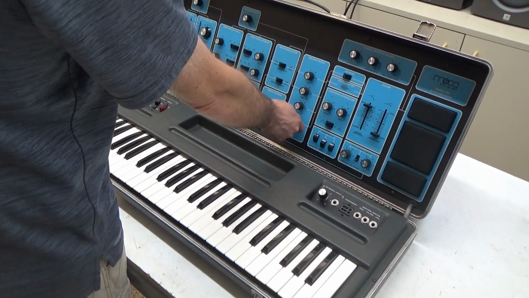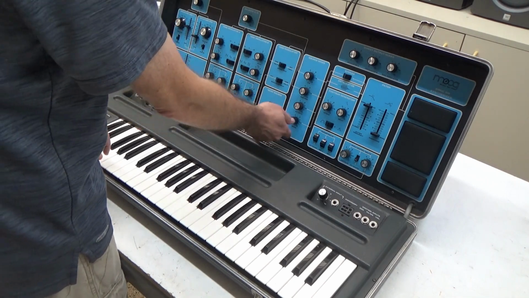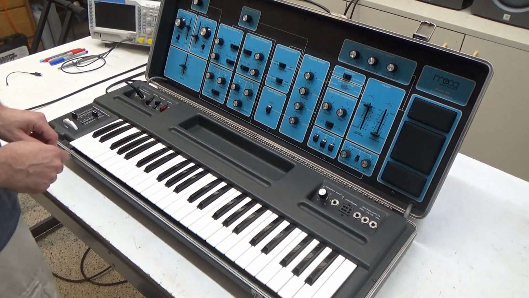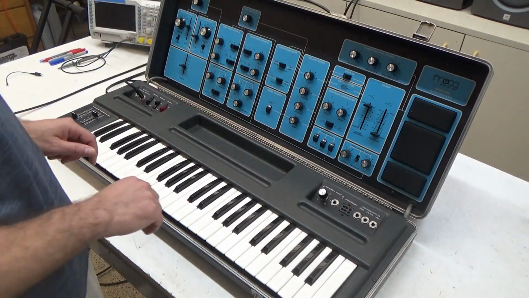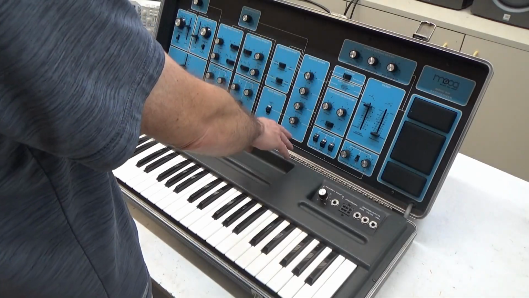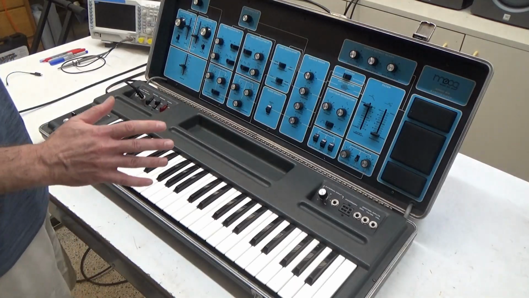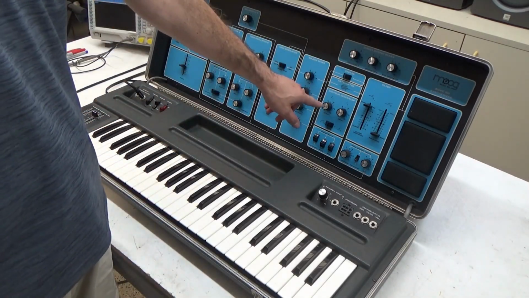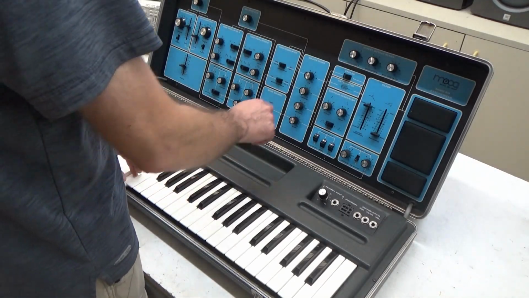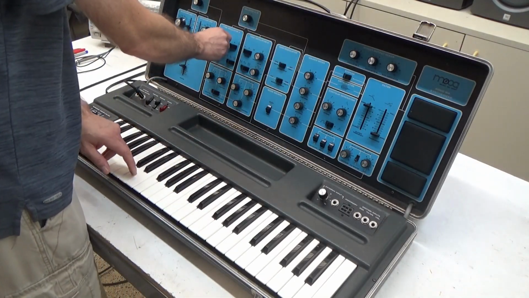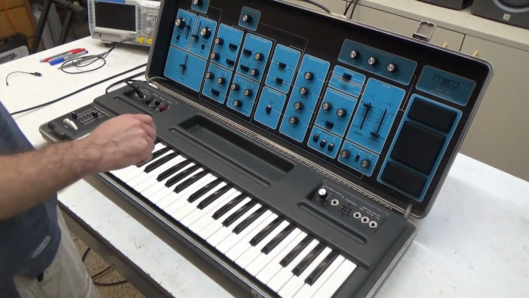There's a noise generator, so we have white noise and a pink noise. And that's not too super interesting. So those are our tone sources. And then we have our contour generator and articulator. So articulator is like the VCA, and the contour generator is your envelope generator. And these envelopes work a little weird.